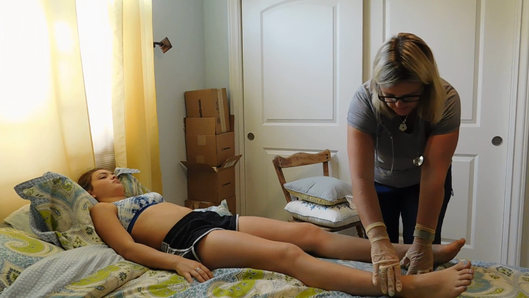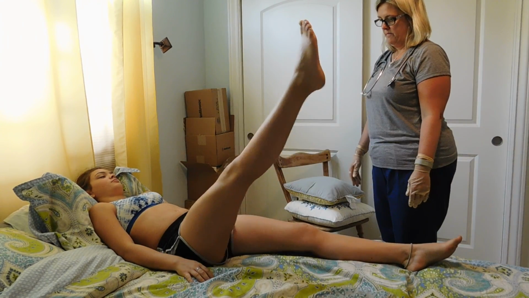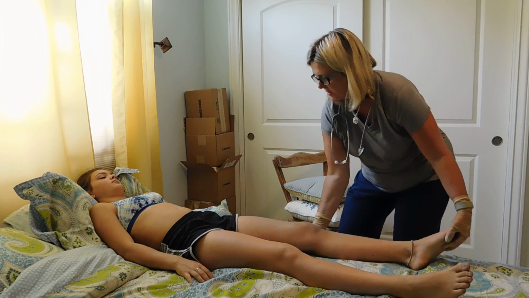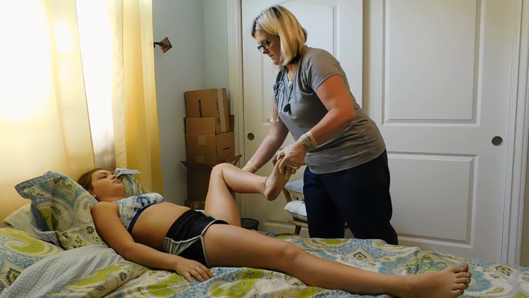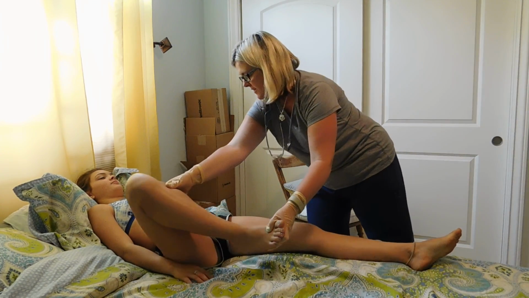No edema noted. Mairead, can you raise your right leg? Thank you. Does that hurt? No. Okay, now I'm going to check range of motion in your hip. Okay. Full range of motion in your hip.